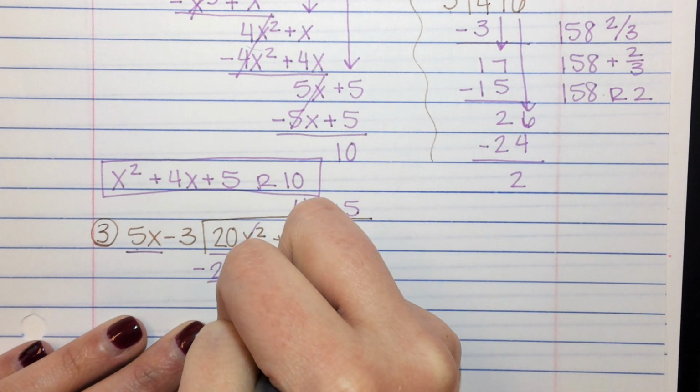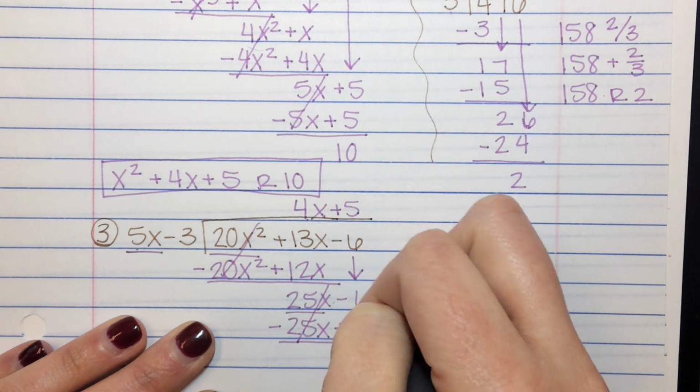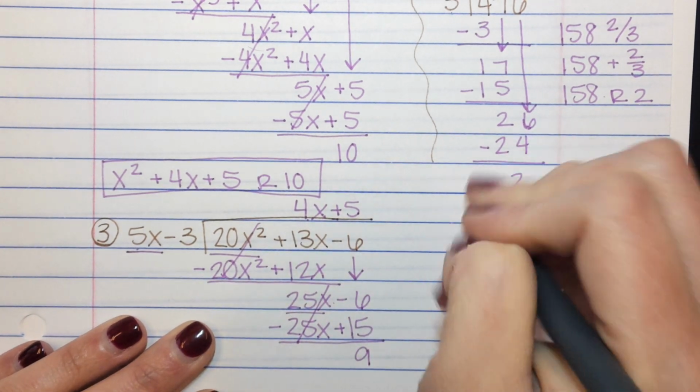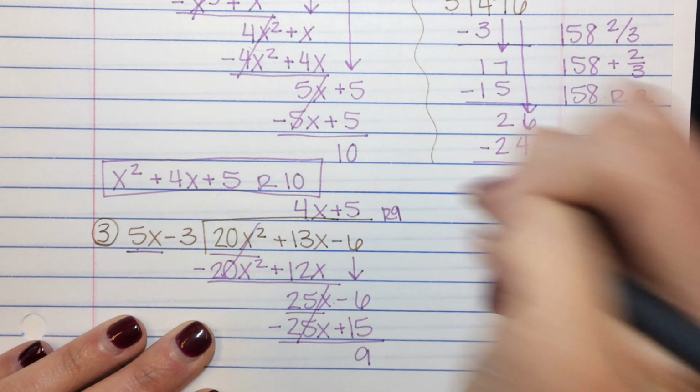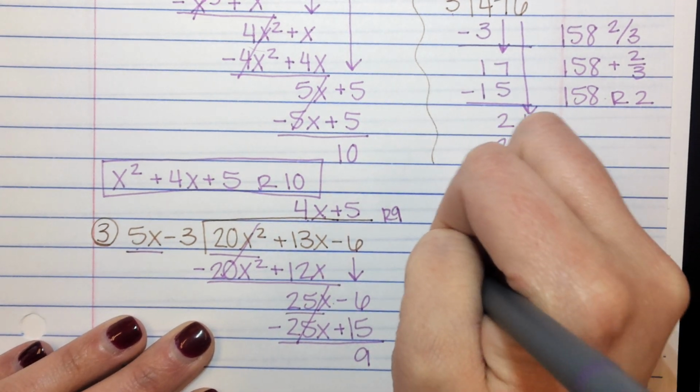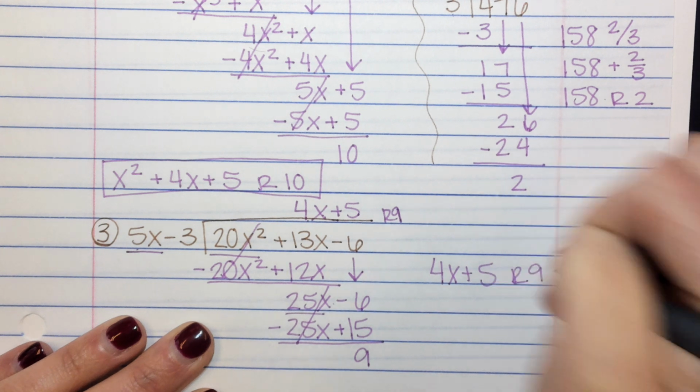Change the signs. Those cancel. Negative 6 plus 15 is 9. So we have a remainder of 9. So there, your answer is 4x plus 5, remainder 9.